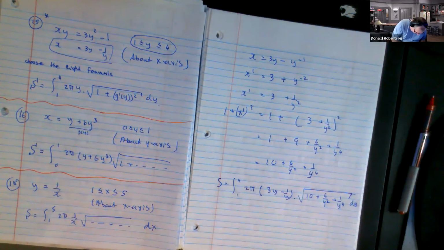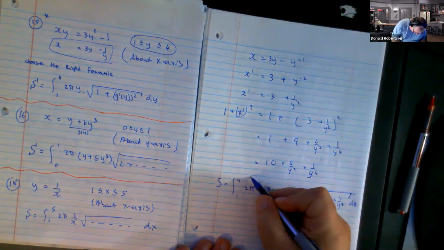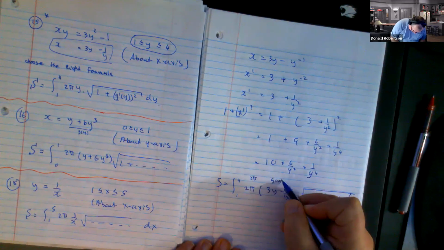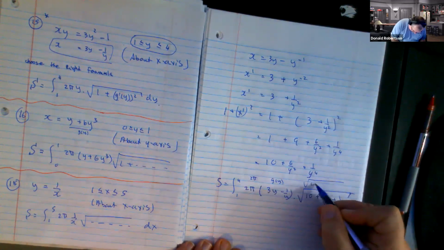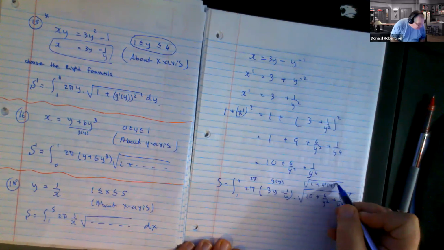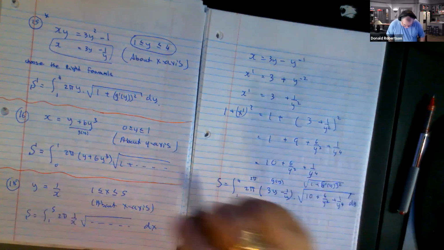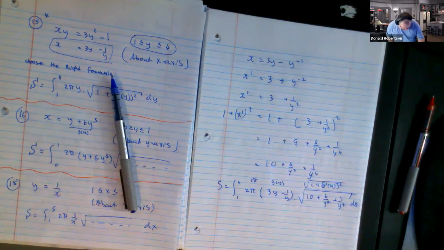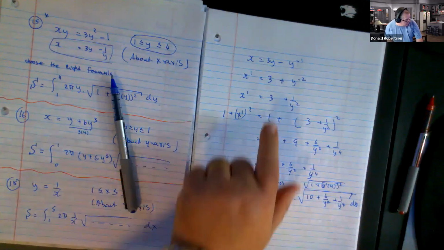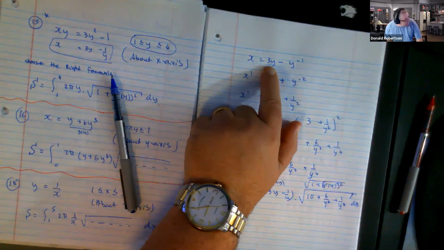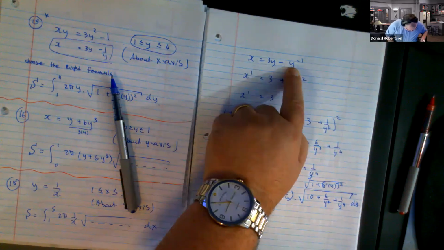This is 2 pi g of y, and this is 1 plus g dashed of y all squared. All right. Are we good? So making sure that's g of y. G of y is 3 take away 1 over y, which is fine. That's what it is.